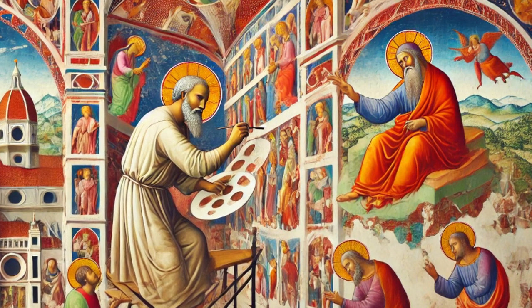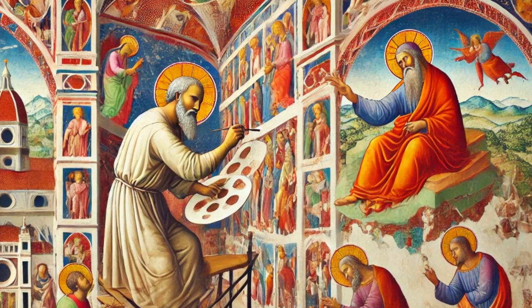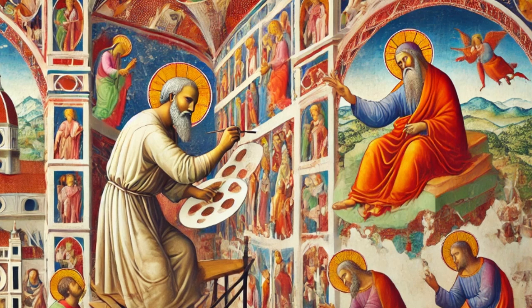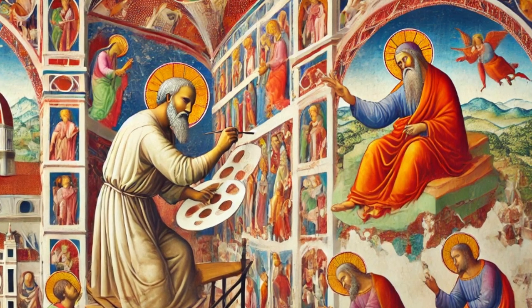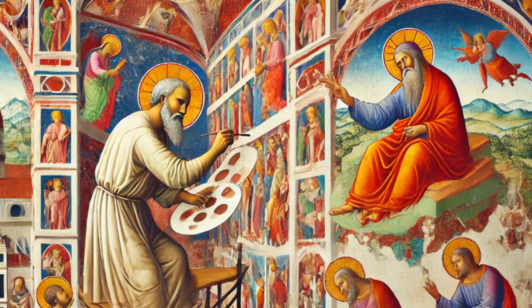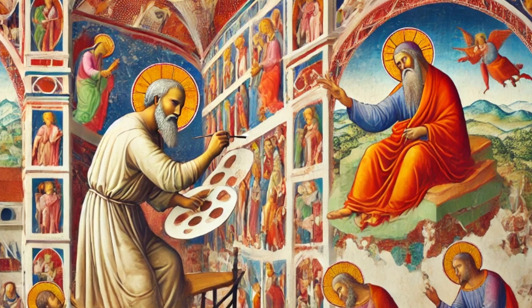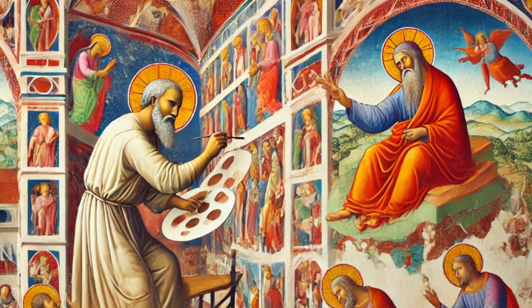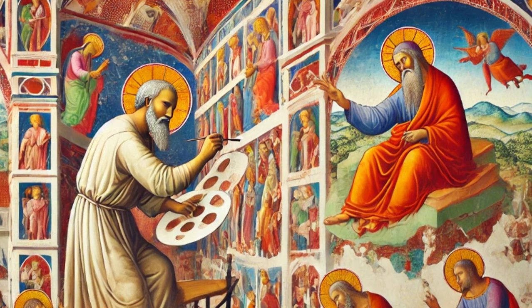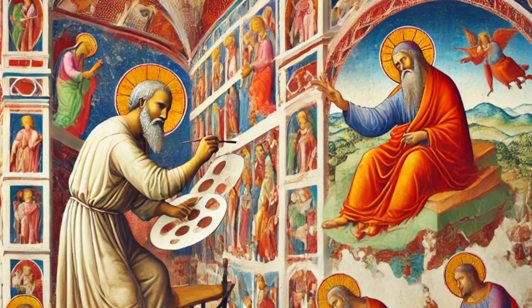Another of Giotto's major works is the frescoes of the Basilica of St. Francis in Assisi. These frescoes, painted in the late 1290s, depict scenes from the life of St. Francis of Assisi and are among Giotto's earliest known works. The frescoes in the upper basilica are divided into a series of panels, each illustrating a key event in St. Francis's life. Here again, Giotto's ability to create lifelike figures and convey human emotion shines through. The scenes are filled with a sense of humanity and compassion, reflecting the teachings of St. Francis, who emphasized love, humility, and the dignity of all living things.